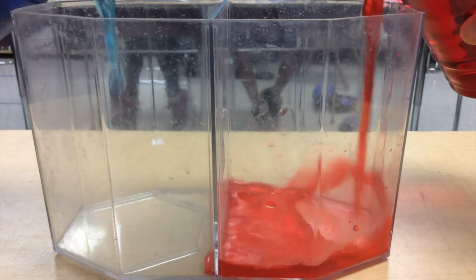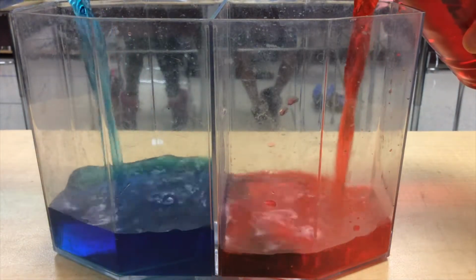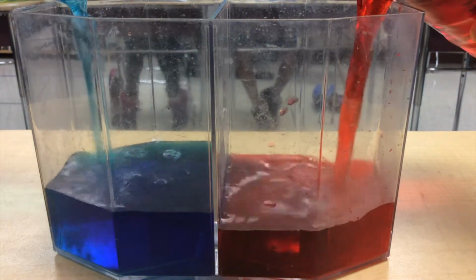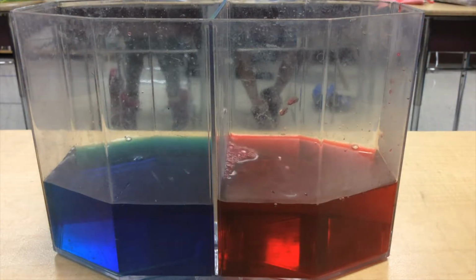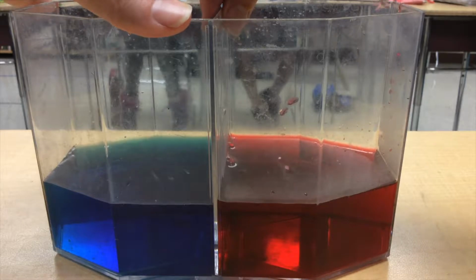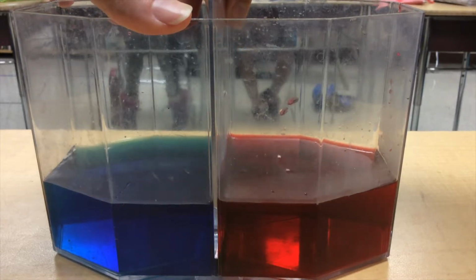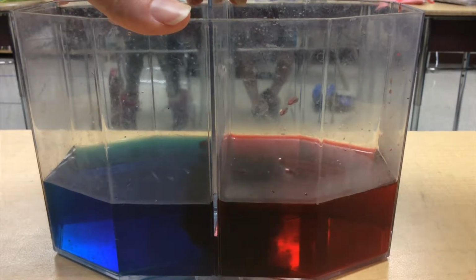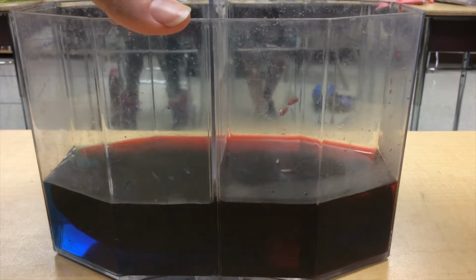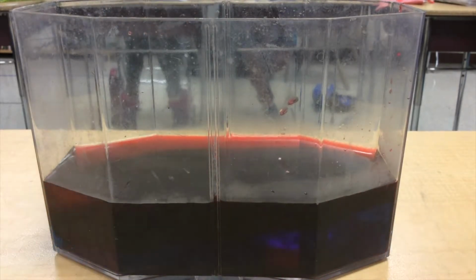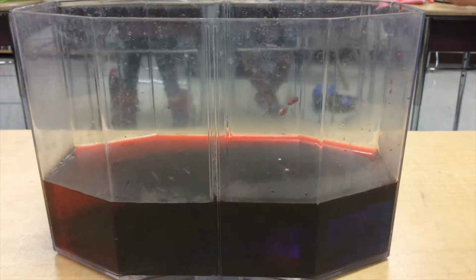In the experiment, we first had a cup of red hot water and a cup of blue cold water. Then we poured both the red and blue water into Morley's density tank. It's special because it has a plastic divider to separate it in the middle. We took off the divider and the water began to mix. The red hot water went on the top, and the cold blue water went to the bottom. In the middle there was dark purple.